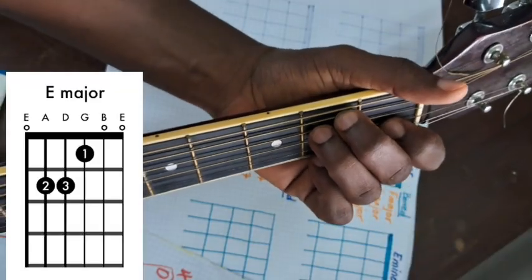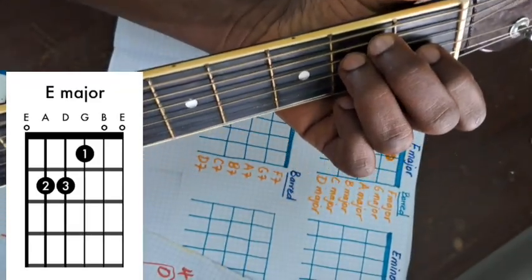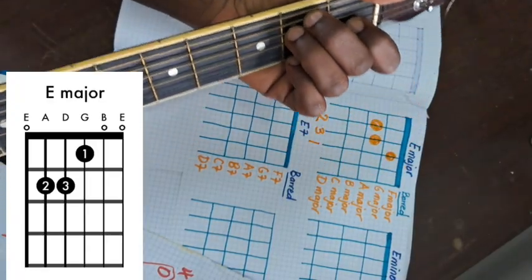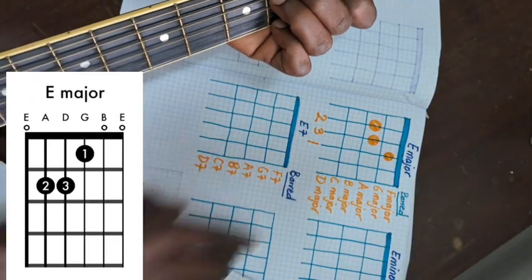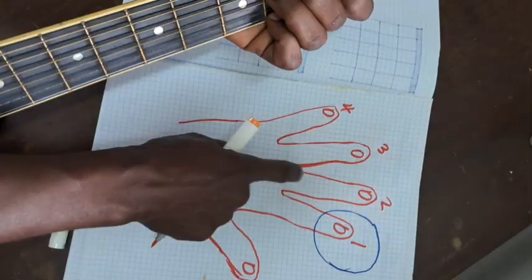So this is our E. This becomes our E major. Sorry, why did we draw this?